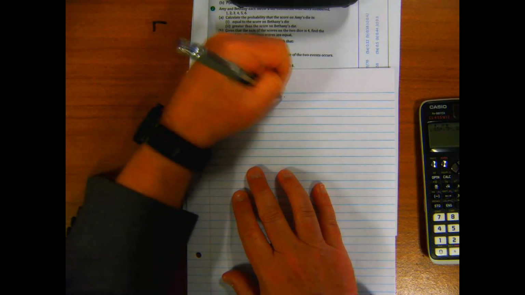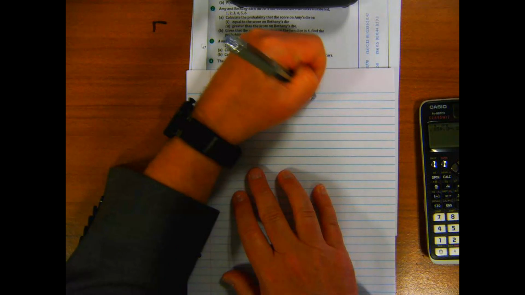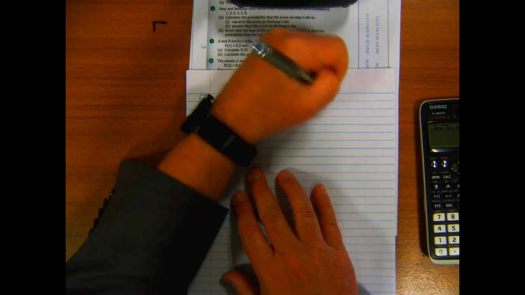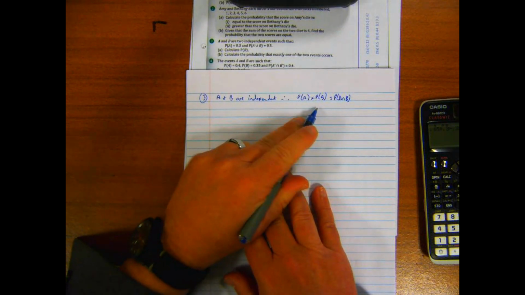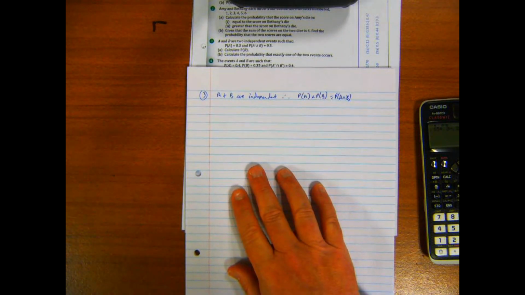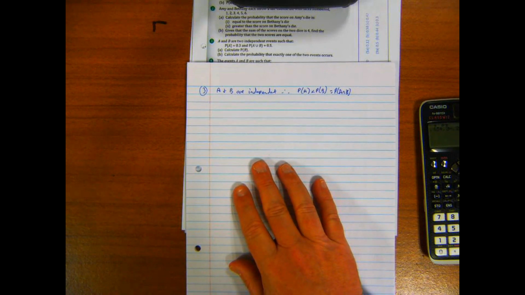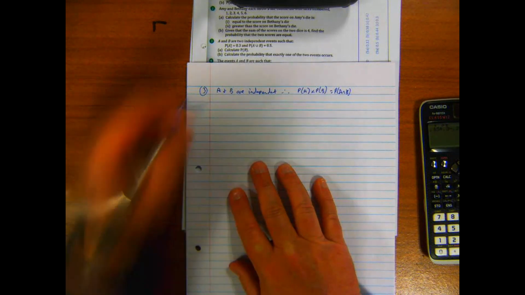So therefore we know that the product of A and B will give us the intersection. And they're also telling me that probability of A is 0.3 and the union is 0.5.